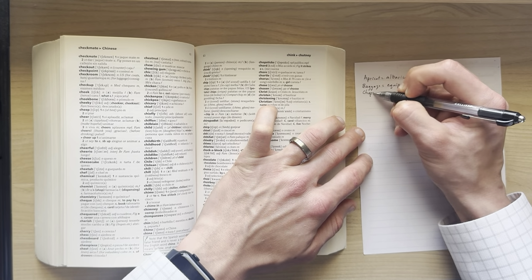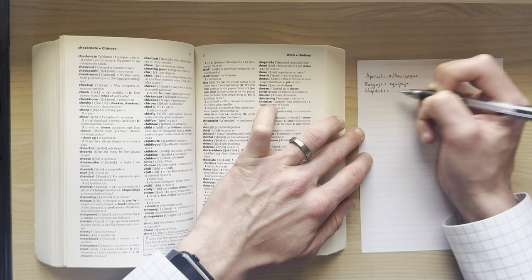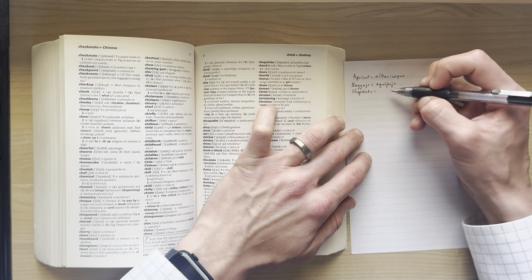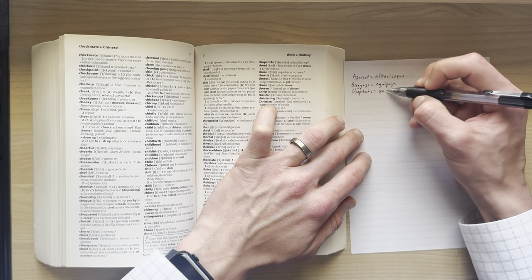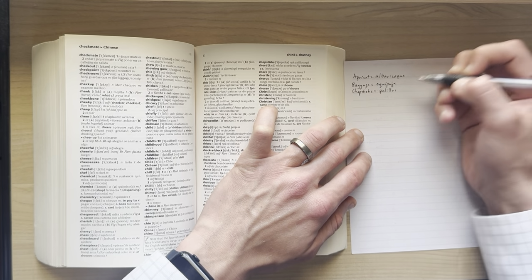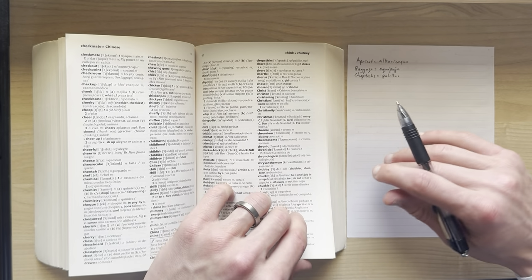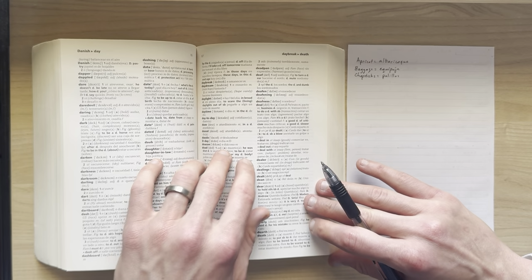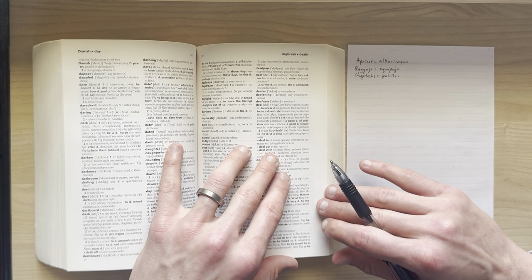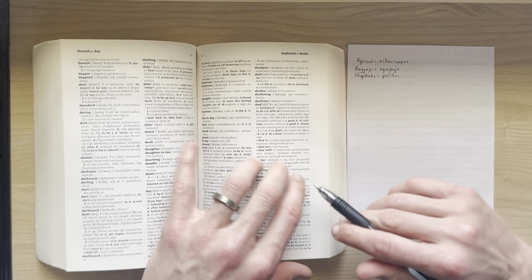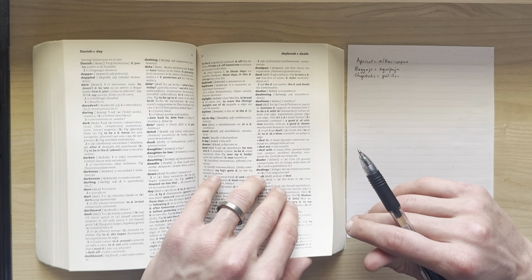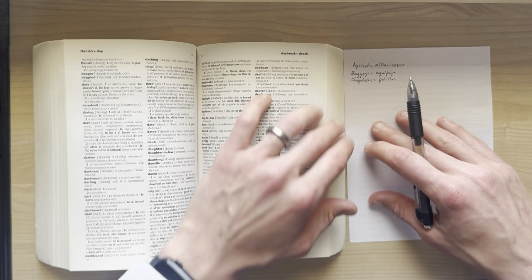That's a fun word. Chopsticks. Palillos. I actually went to a fusion restaurant recently. It was Vietnamese Mexican fusion, and I saw that. Palillos.